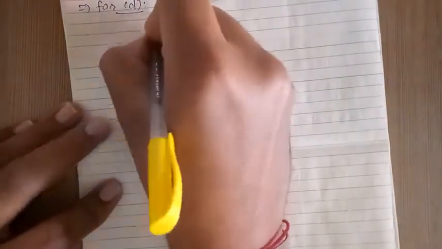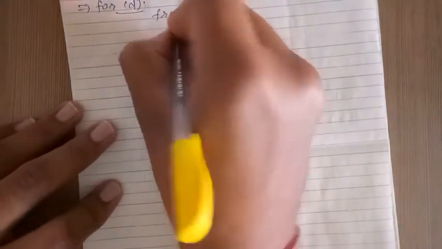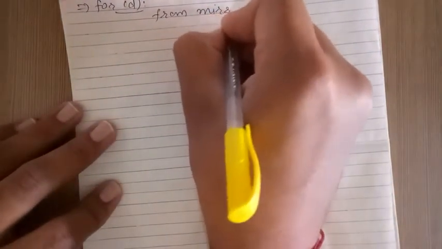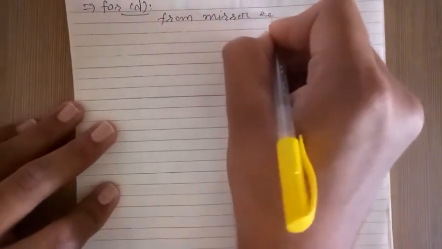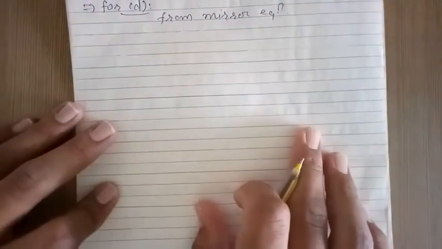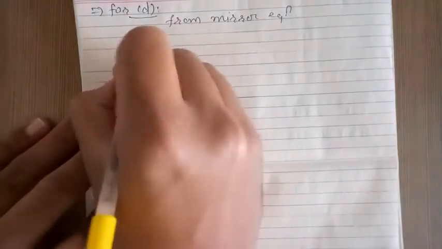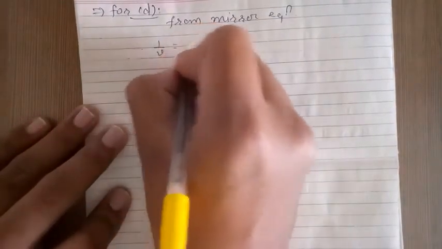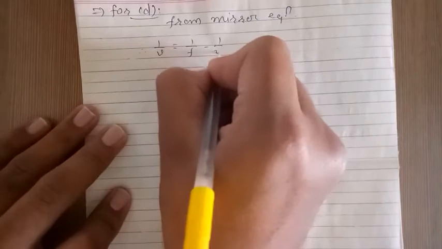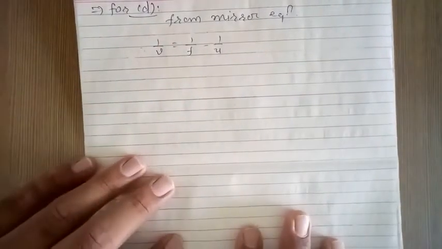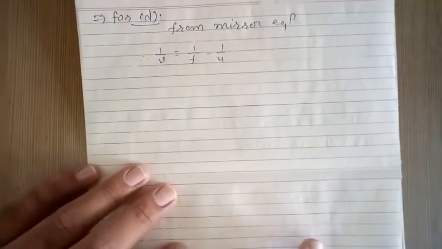So once again, from the mirror formula, the mirror equation, we know that 1 by v is equal to 1 by f minus 1 by u, right?